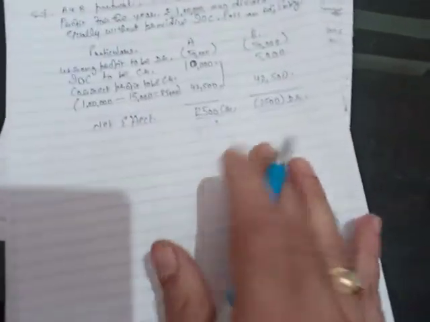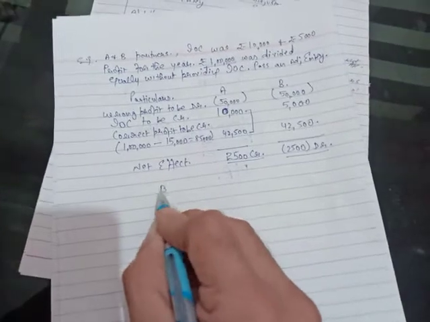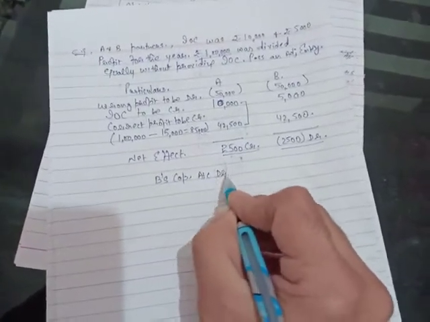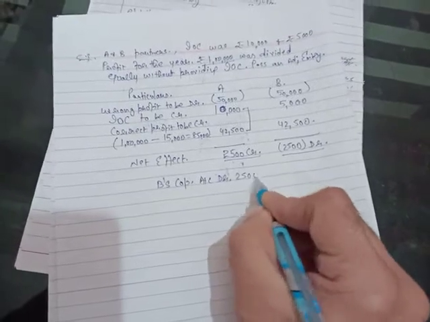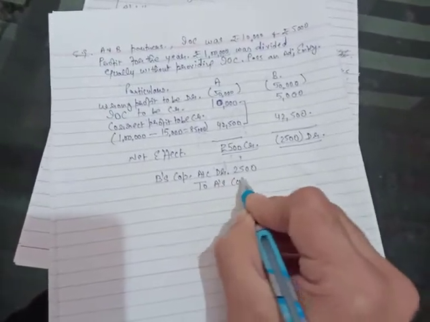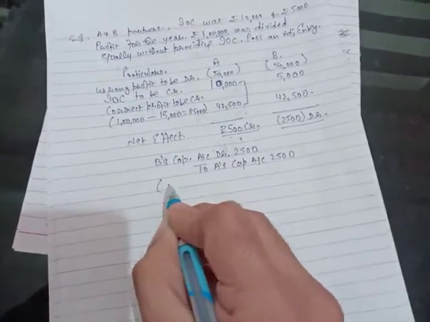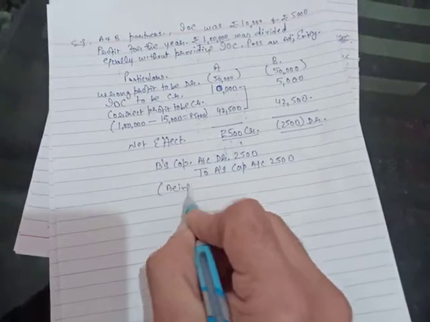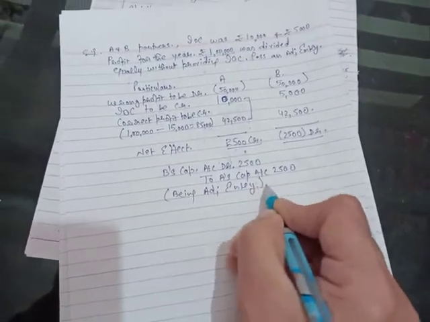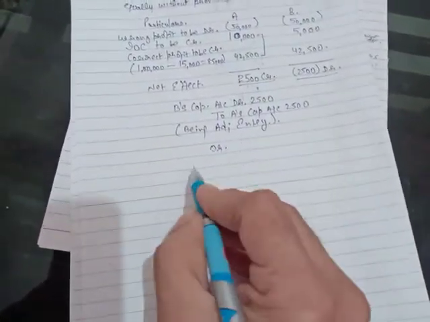So now the adjusting entry that we will be passing will be B's capital account debit 2,500 to A's capital account 2,500. This is the adjusting entry. There's another way to do things, where we will make the following columns.